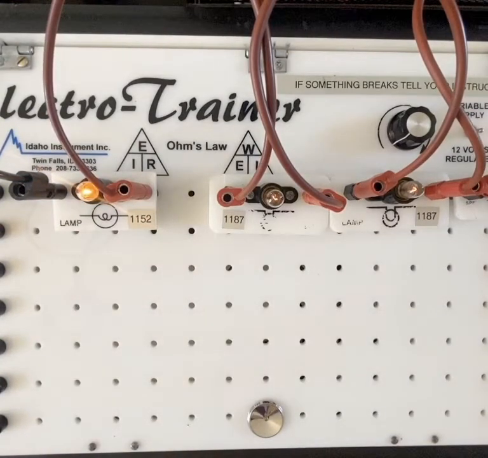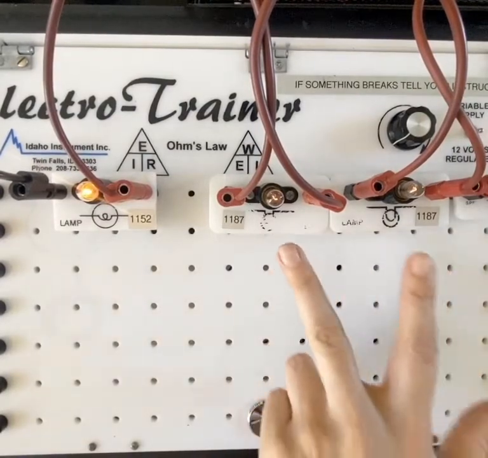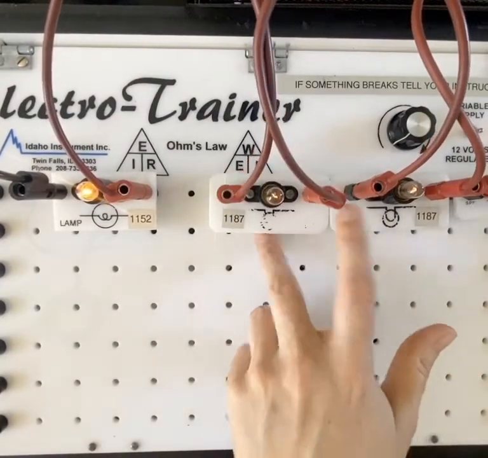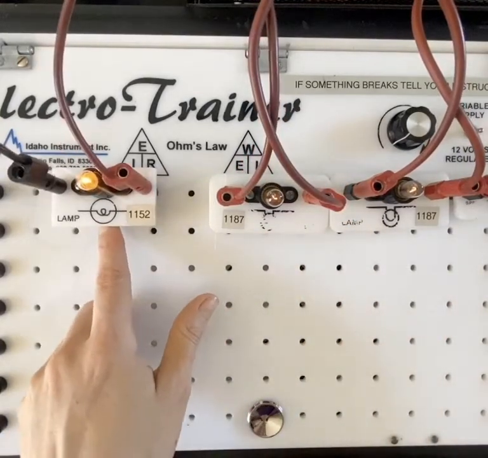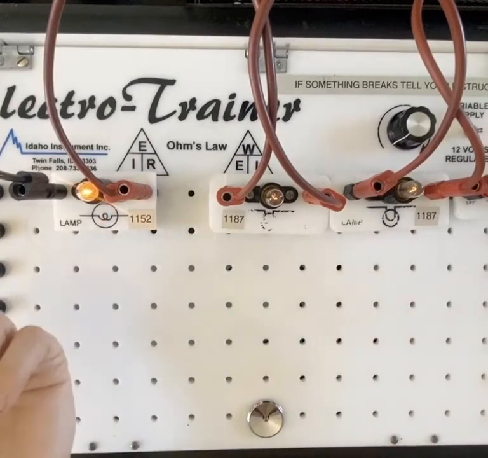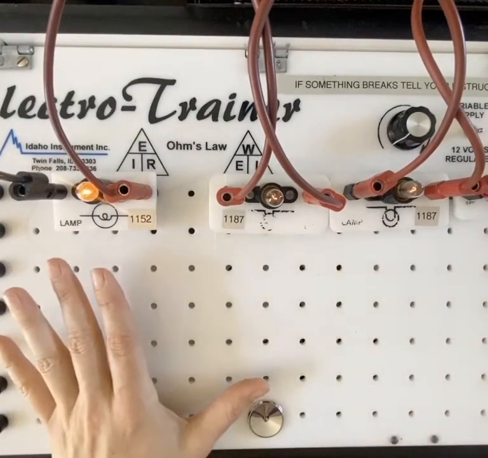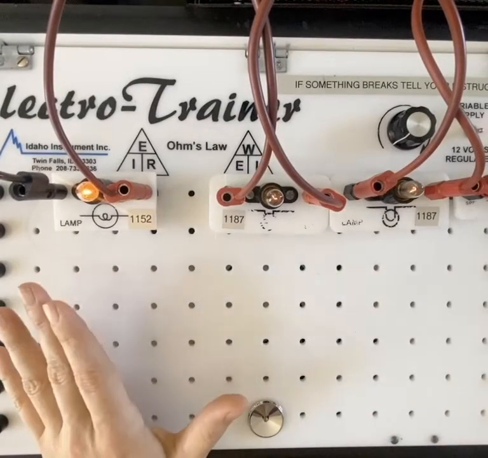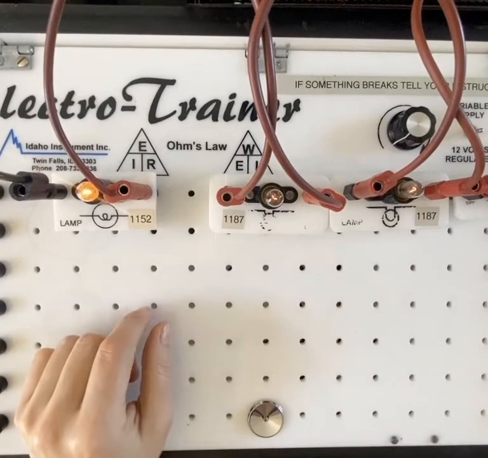Whoa, that's crazy. So these two did get significantly dimmer. They're barely on, while this one over here is sort of stealing a lot of something, right? It's got to. Now, lots of students will think that, well, since it's brighter, it must have less resistance.